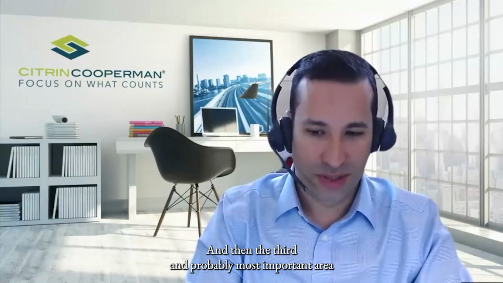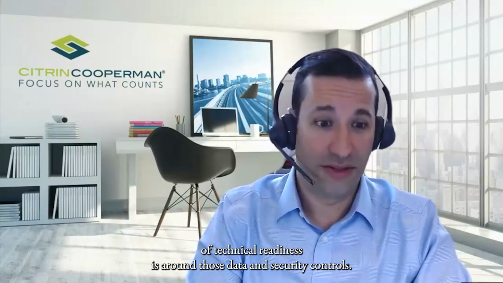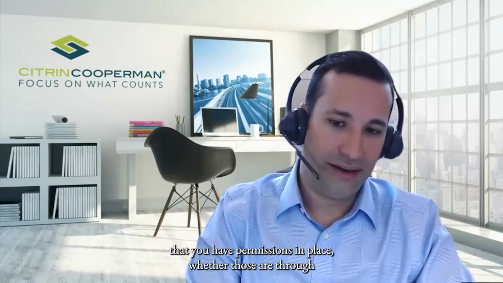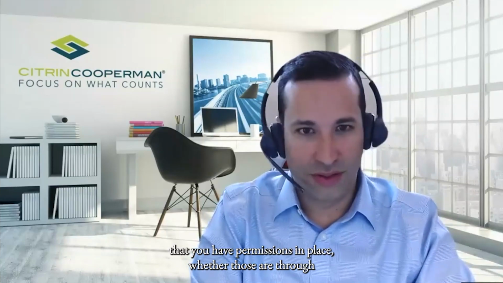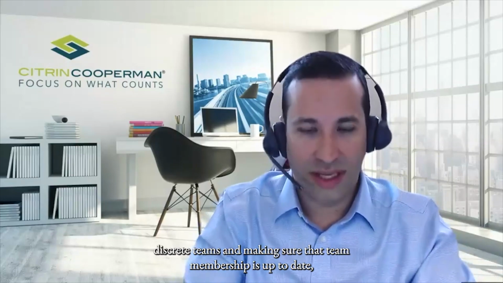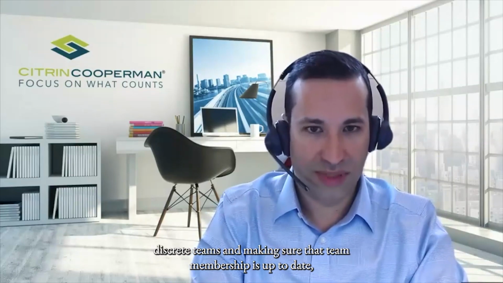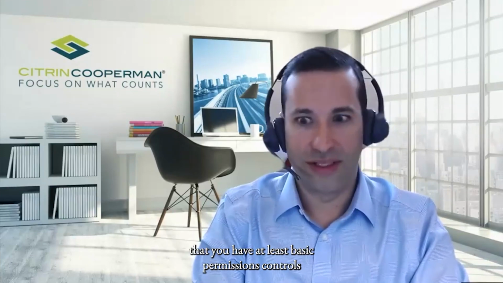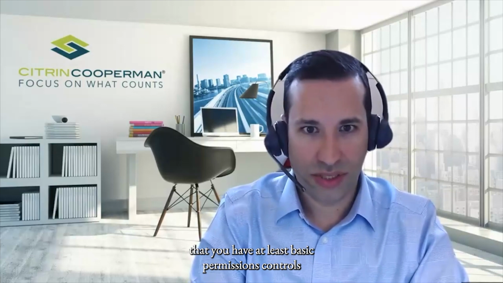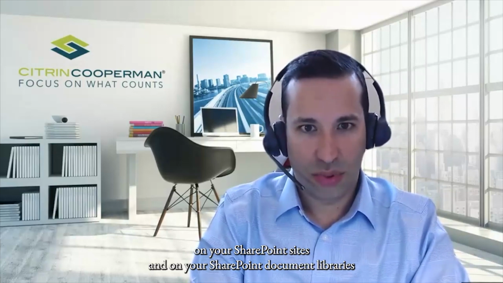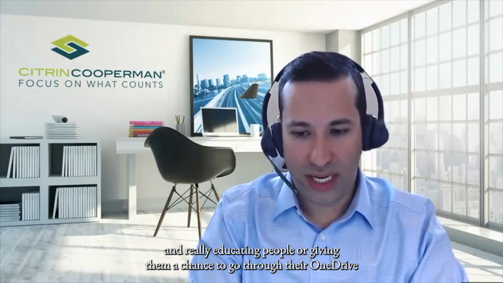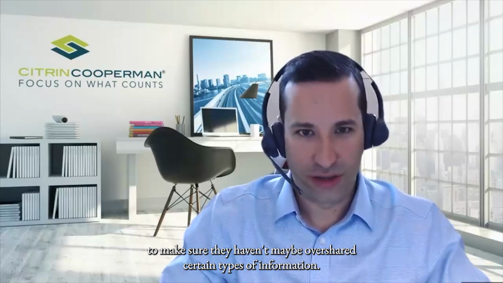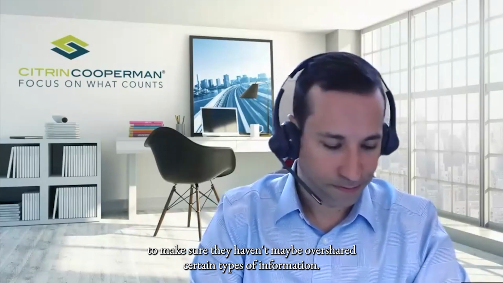And then the third and probably most important area of technical readiness is around those data and security controls, to audit and ensure that you have permissions in place, whether those are through discrete teams, and making sure that team membership is up to date, whether that's document management within SharePoint and ensuring that you have at least basic permissions controls on your SharePoint sites and on your SharePoint document libraries, and really educating people or giving them a chance to go through their OneDrives to make sure they haven't maybe overshared certain types of information.